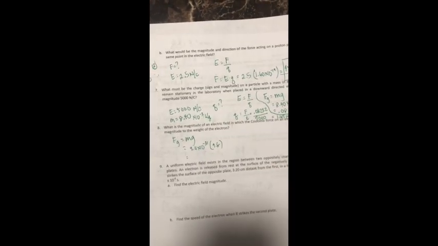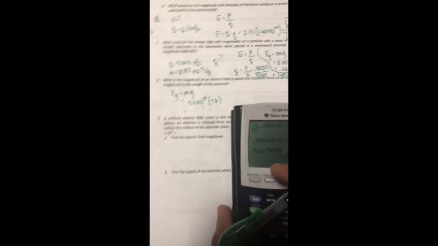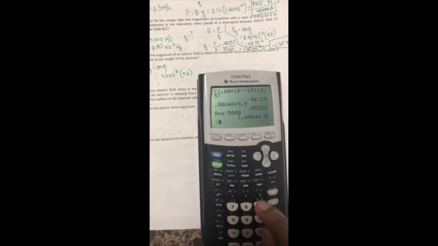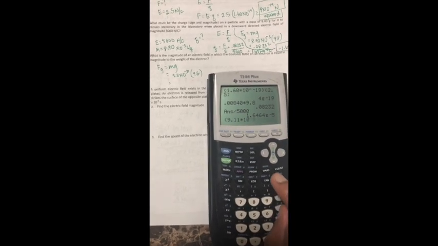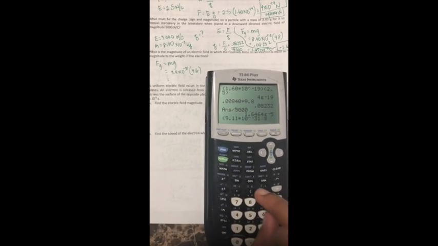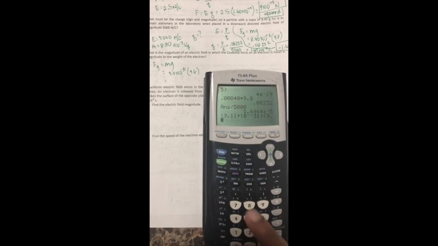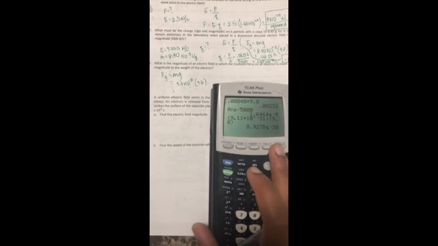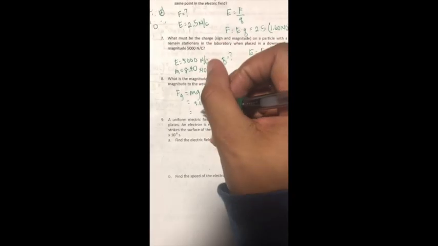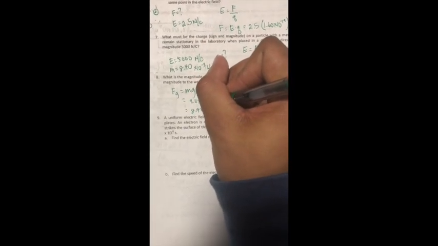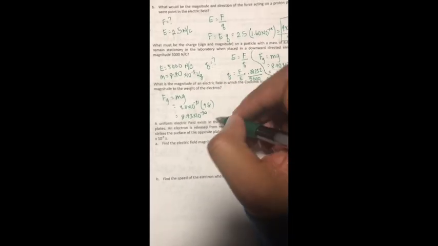Putting this into my calculator, we get 8.93 times 10 to the negative 30th. And it says, what is the magnitude of the electric field?